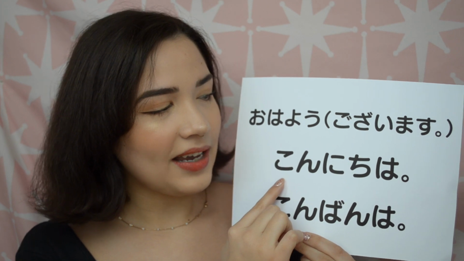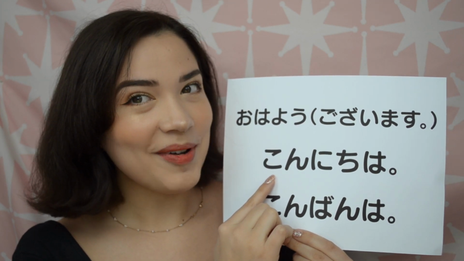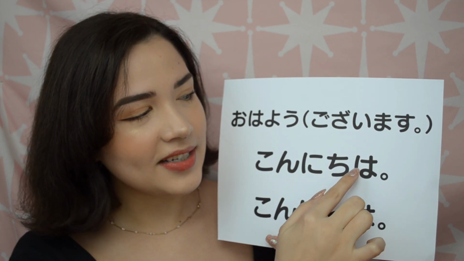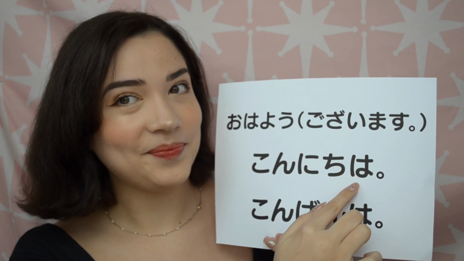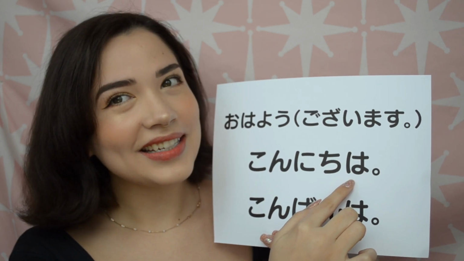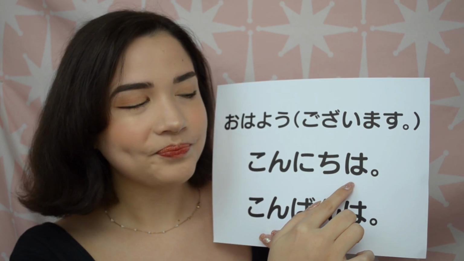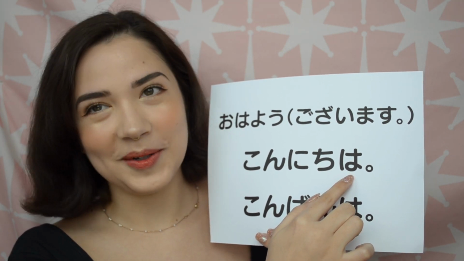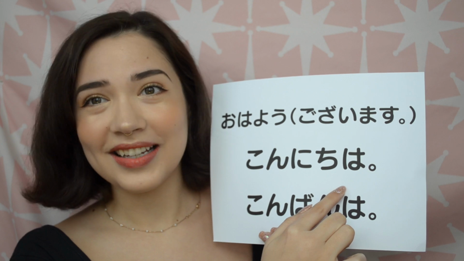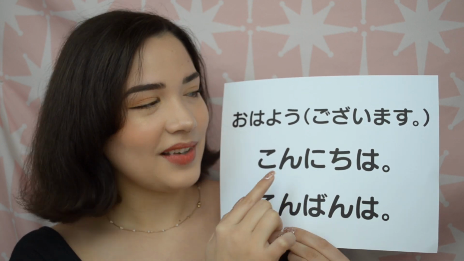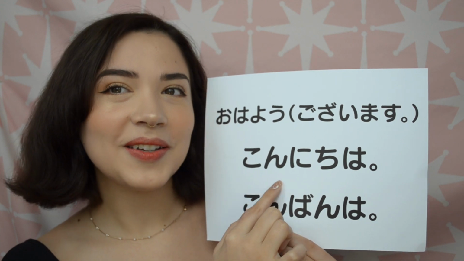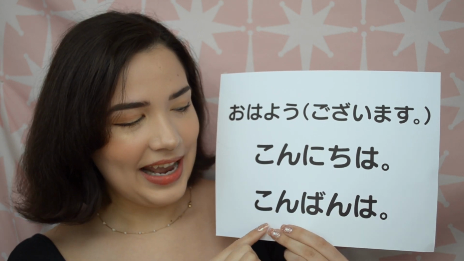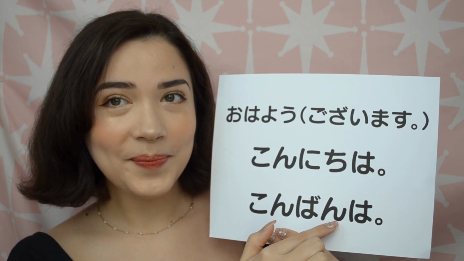Okay, next we have, you'll probably recognize this one. This is konnichiwa. Konnichiwa. And as you'll notice, the wa sound is written with a ha. It's not really acting as a particle here. This is kind of an exception. But most of the time, when this is pronounced as wa, it's a particle. But you just need to remember that konnichiwa is written like this. So, konnichiwa. Konnichiwa.